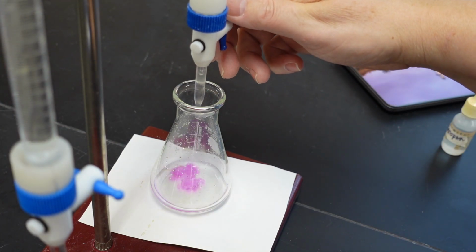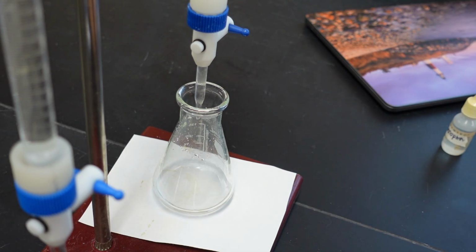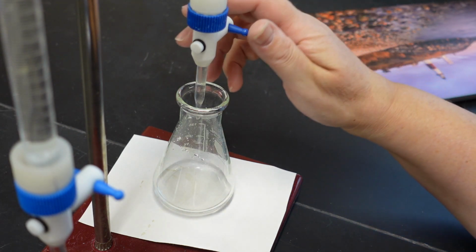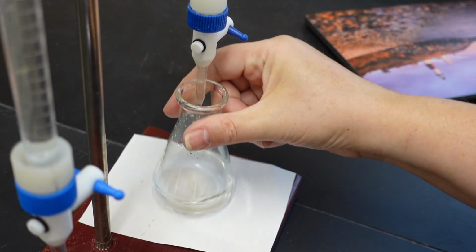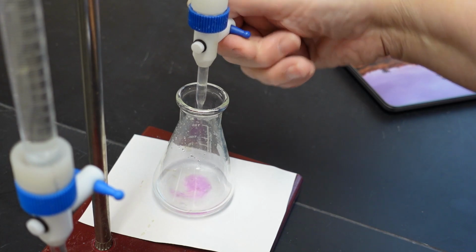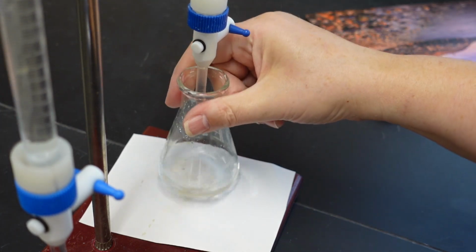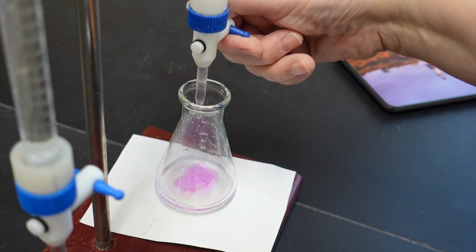You'll notice the pink color develops and then goes away upon swirling. This is because there's still a higher concentration of hydrogen ions than hydroxide ions. So the pH is still less than 8. But as I add more, the pink takes longer to disappear. So consequently, I will add less and less as we get closer to the end point.